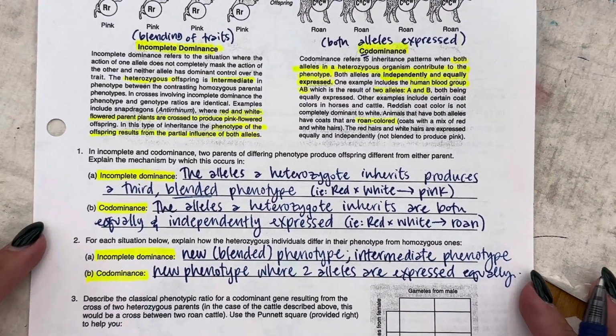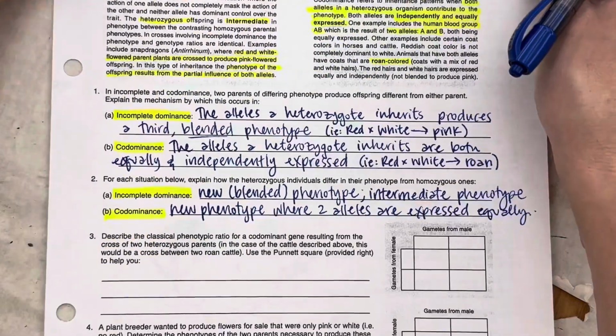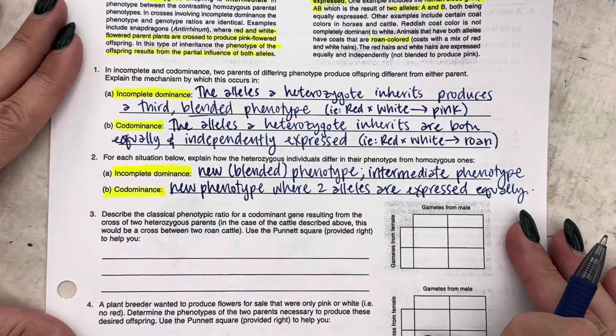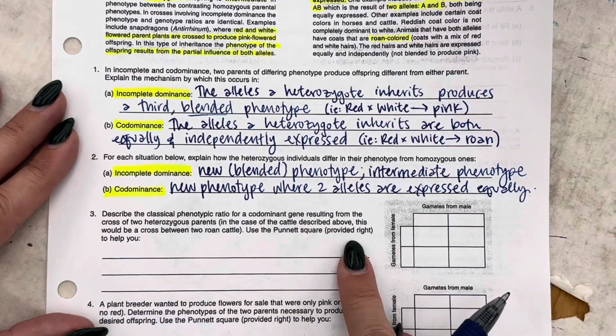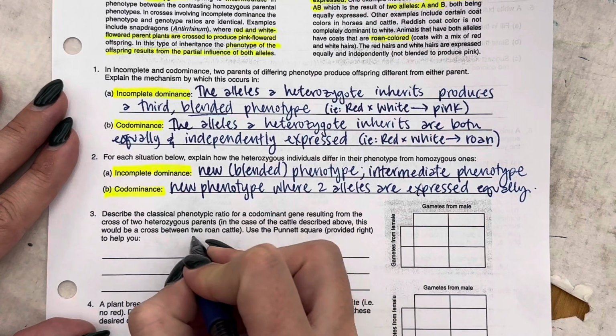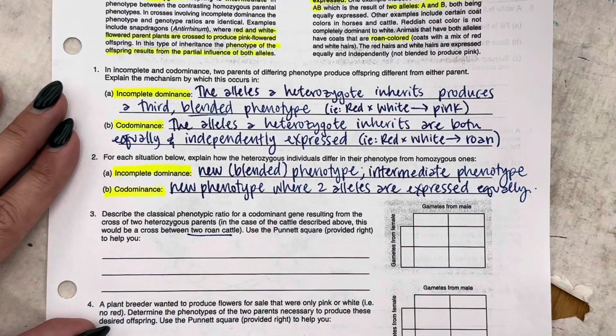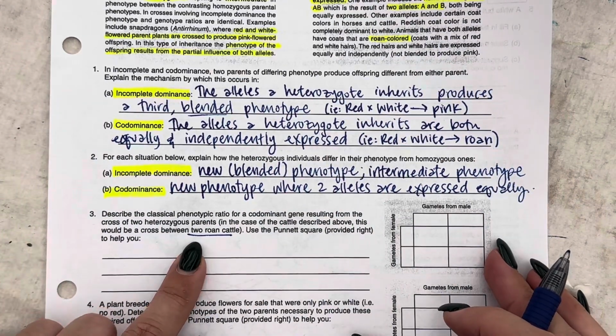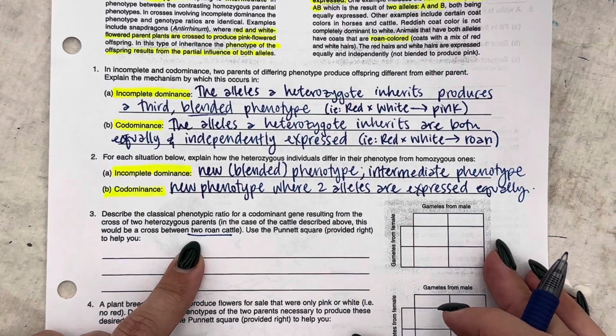So let's take a look at number 3. Go ahead and read our problem for number 3. The first thing we need to do is figure out the genotypes of our parents that are responsible for this cross.